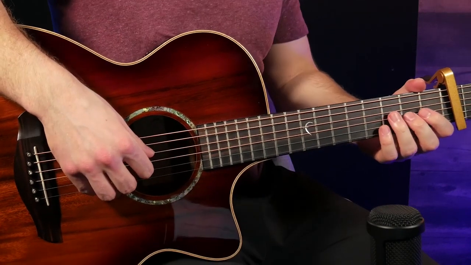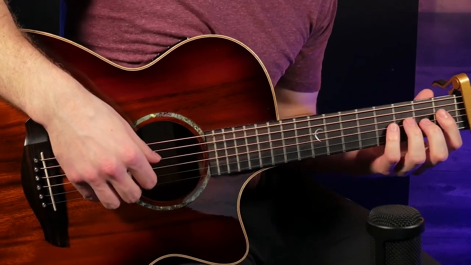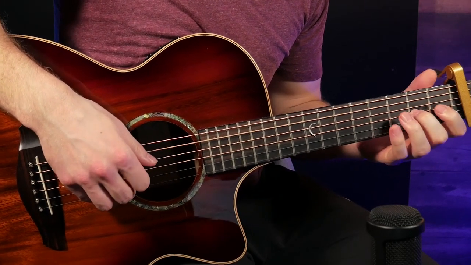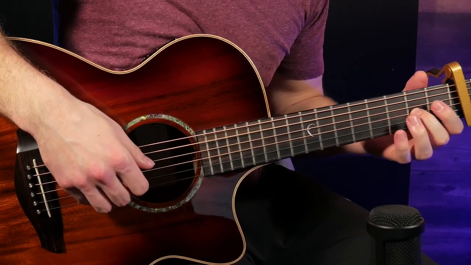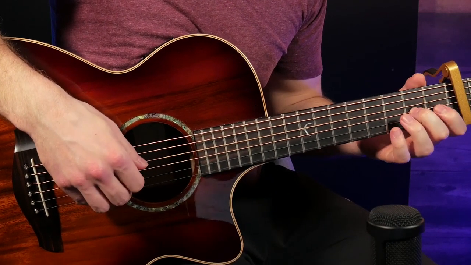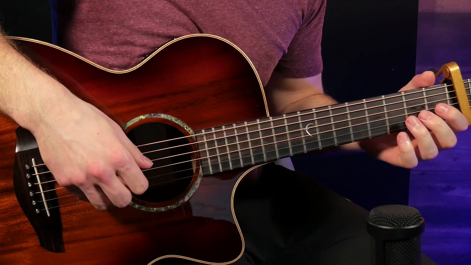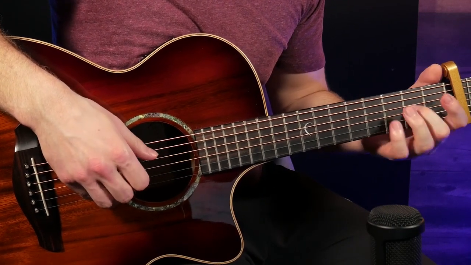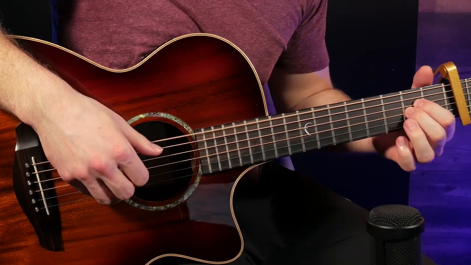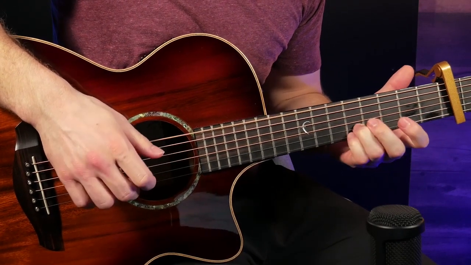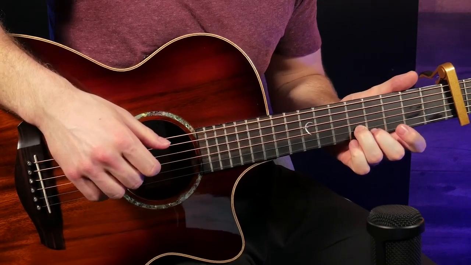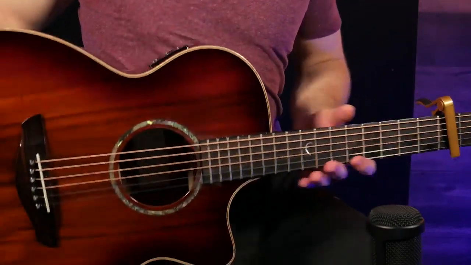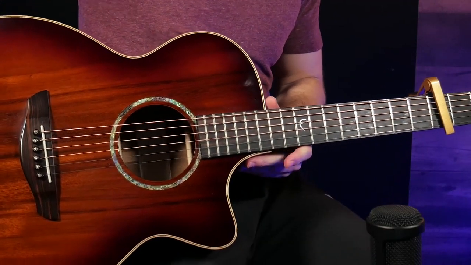And that there is the entirety of verse 2. So all together, it sounds like this. And that right there is the end of the final part you need to play this whole song. So now we've been over everything.